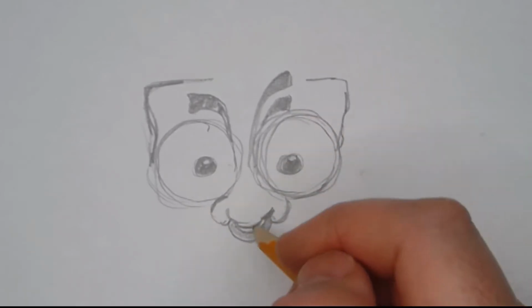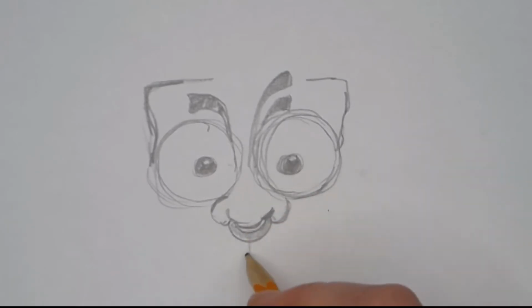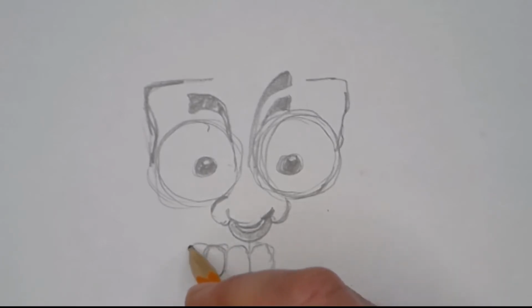Okay, and then next thing we'll do is we'll talk a little bit about the teeth. Whenever we're doing teeth, we always start in the middle and we design out. So I'm just going to put a light line here where the center of the mouth is going to be. Then create these sort of tombstone-shaped front teeth. And I'm going to put 3 on each side, like that.